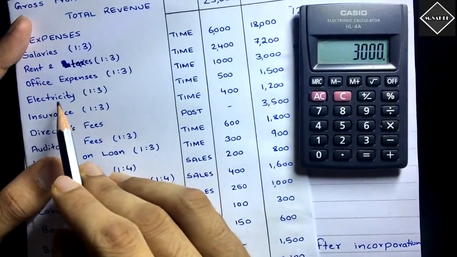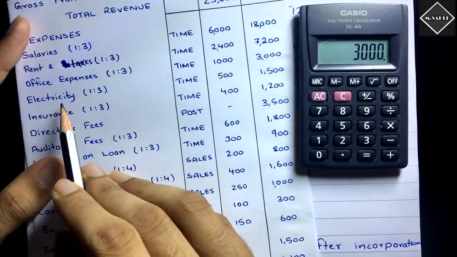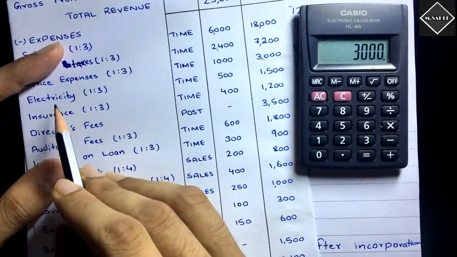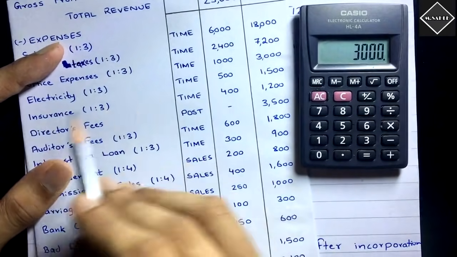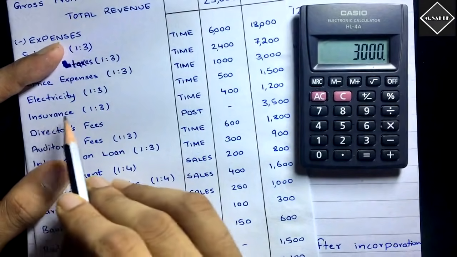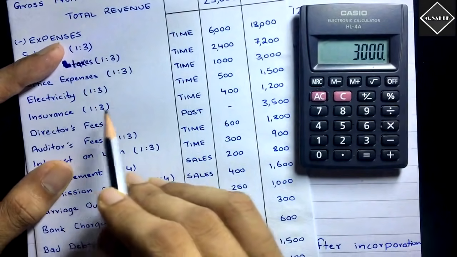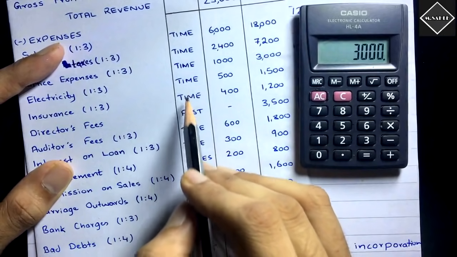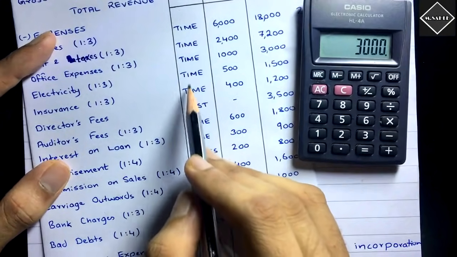And then we have electricity. Now electricity is also the same thing. Electricity is also fixed expense. Why? Because you have to pay the electricity bill every month, right, regularly, so it will be on the time ratio. Insurance also, you have to pay the premium regularly, right? So that is why this is also time ratio. These are fixed expenses. Okay, so all these are in the time ratio.